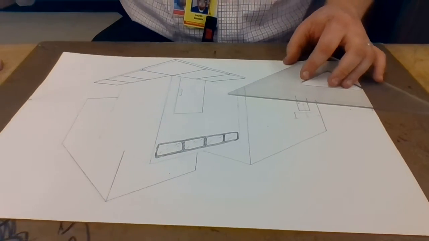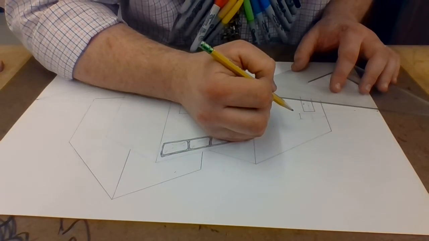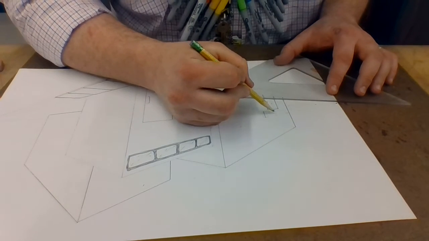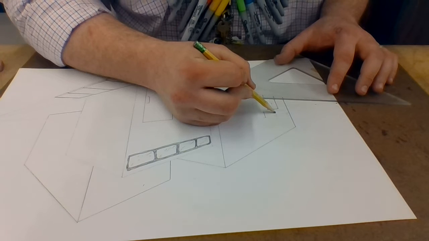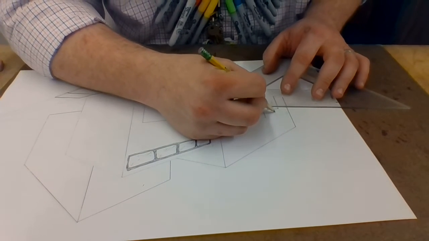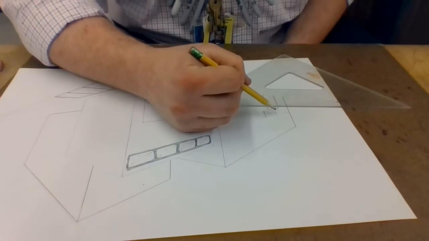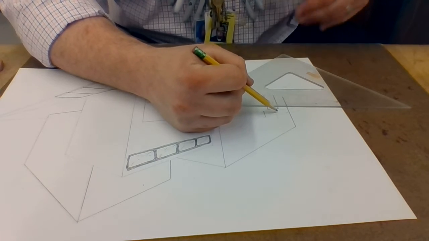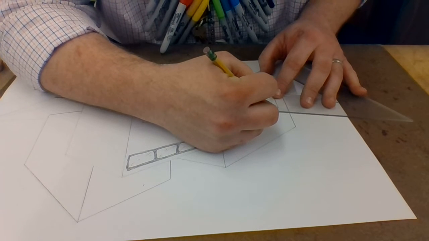And what I have to do is make this, so this is the center point, and I'm kind of eyeballing it from top to bottom, but it's centered over the door.